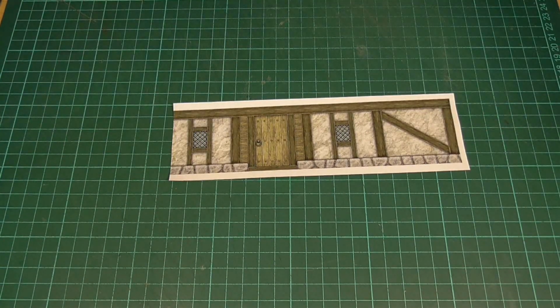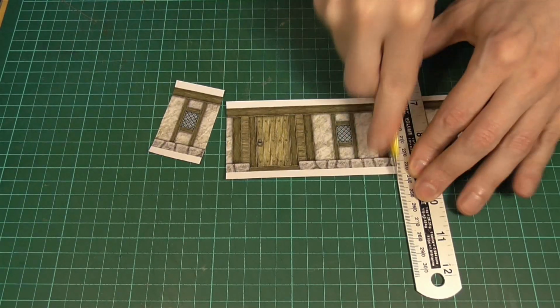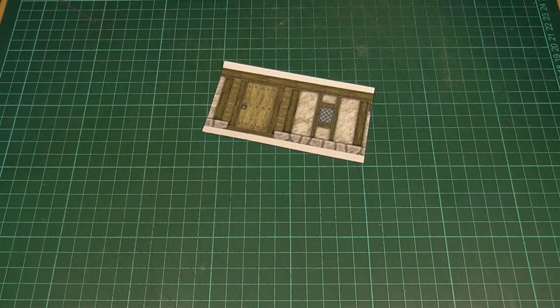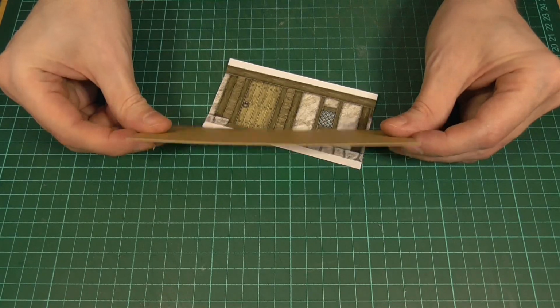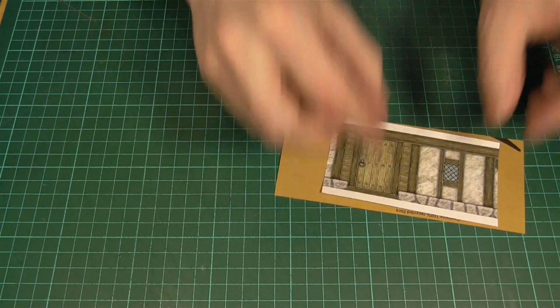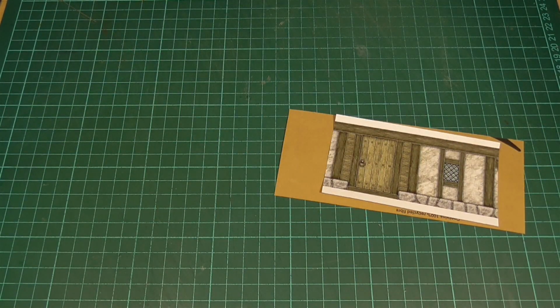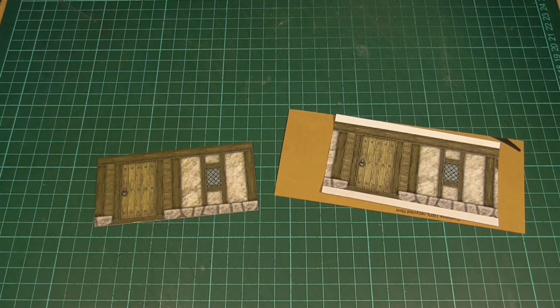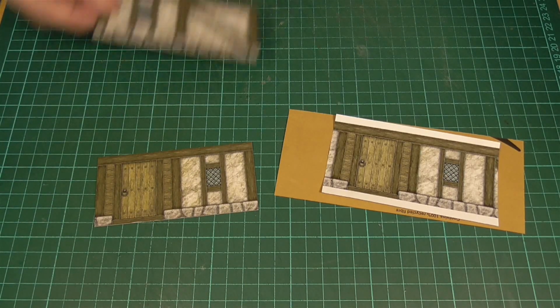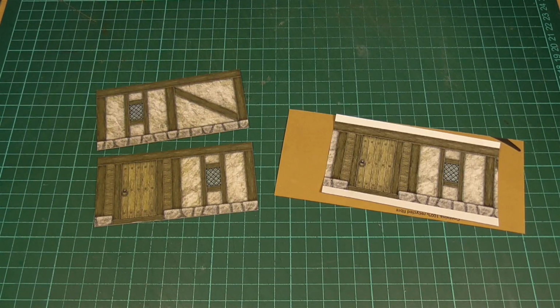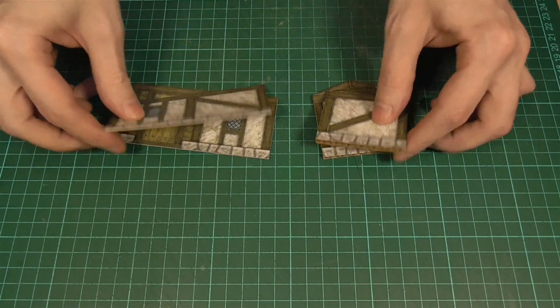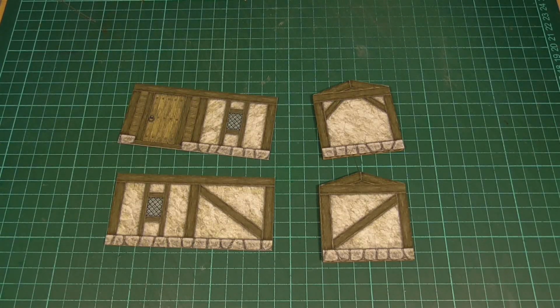Okay, next we'll take one of the wall textures again, and this time I've cut out a piece that has a door and a window. Then we'll take a piece of thin cardboard and glue the texture onto that. And once again, when that's dry, we'll cut that to size, and we'll also make a similar back piece to go along with it.